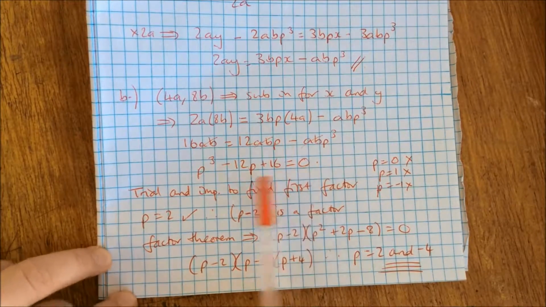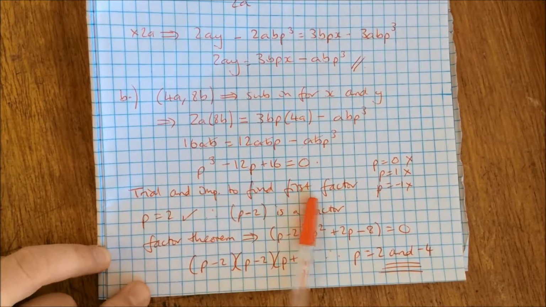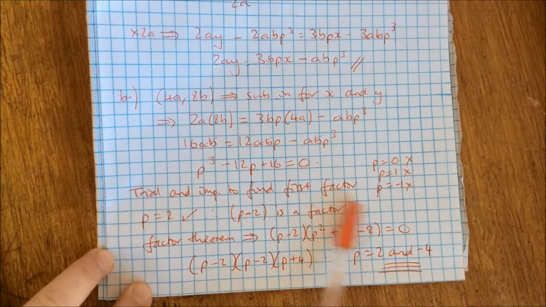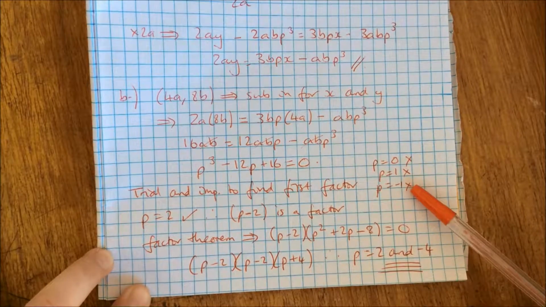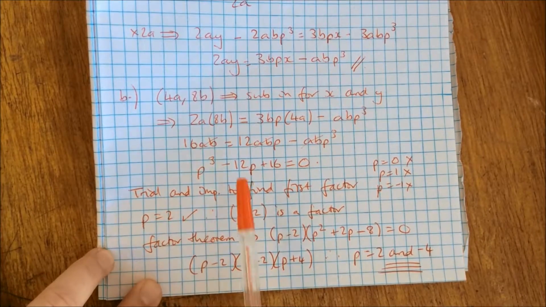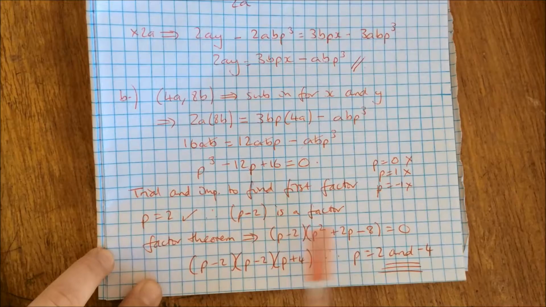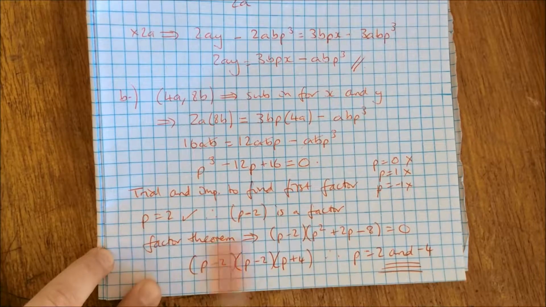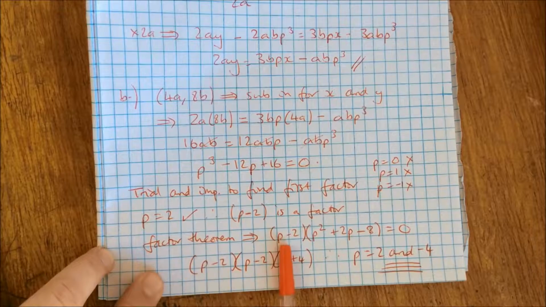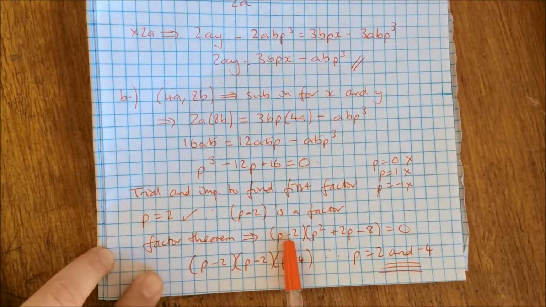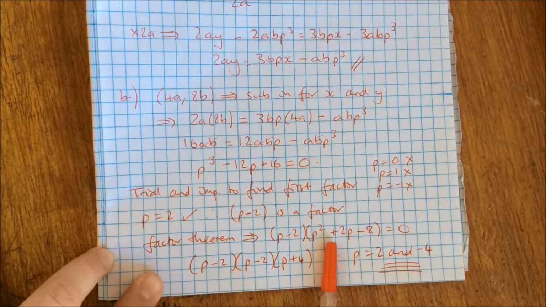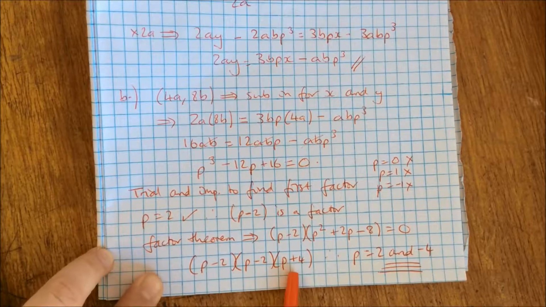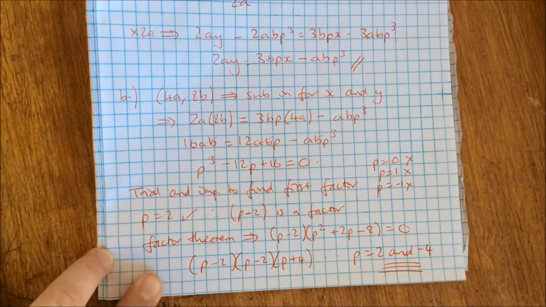There are a few methods for solving a cubic. I'm a bit lazy, so I go for trial and improvement to find the first factor. 99 times out of 100, it'll be 0, 1, minus 1, 2, or minus 2. I tried 0, 1, and minus 1, none of them worked, so I went straight into 2. Putting 2 in there came out as 0, so p minus 2 is a factor. And then I used my factor theorem method, dividing this expression by p minus 2, to find the quadratic p squared plus 2p minus 8. Factorizing that one gives us these two other brackets here. So there are only two solutions for p, 2 and minus 4.